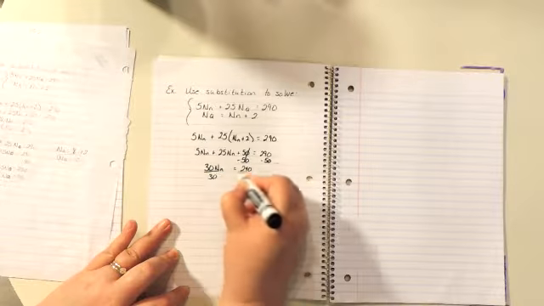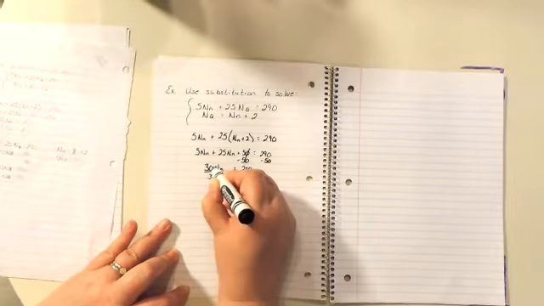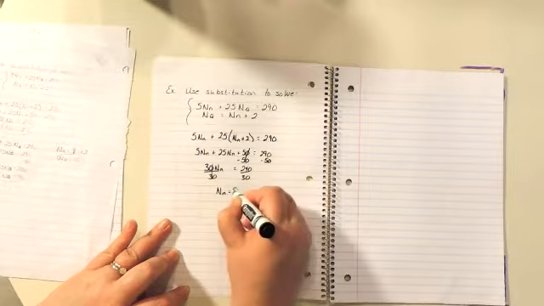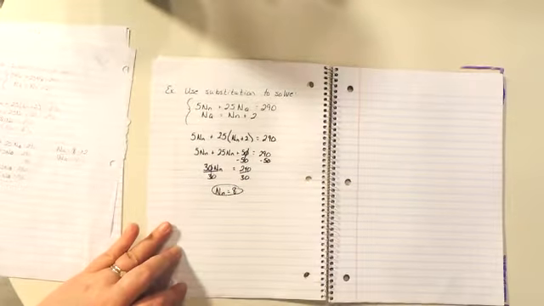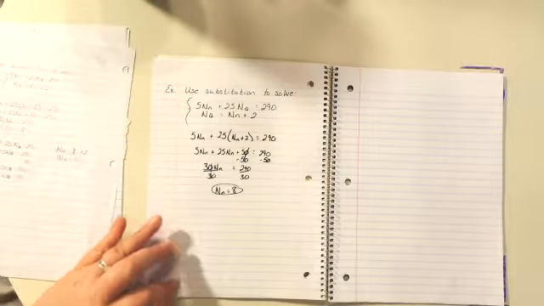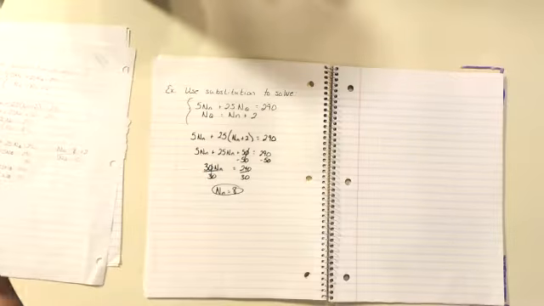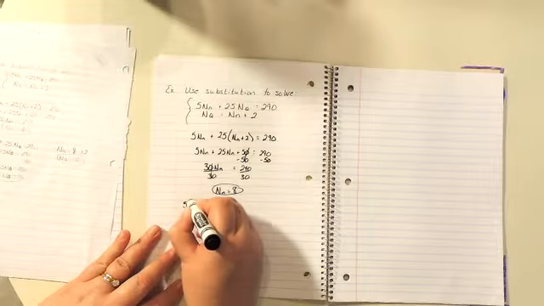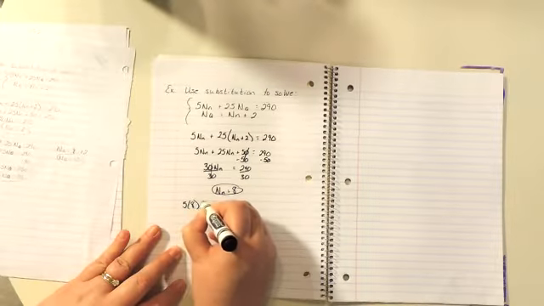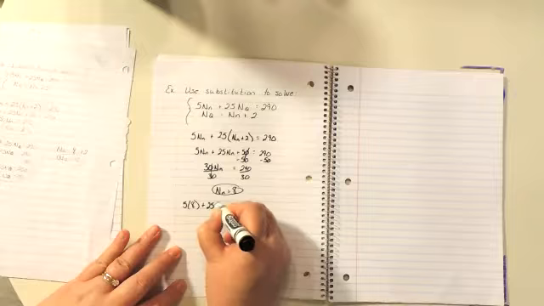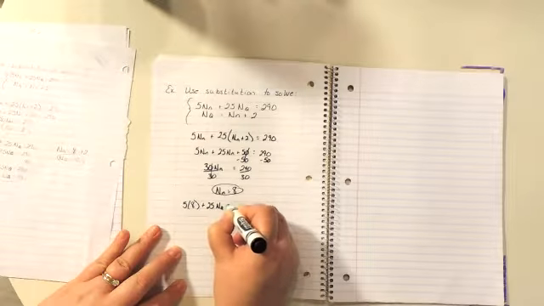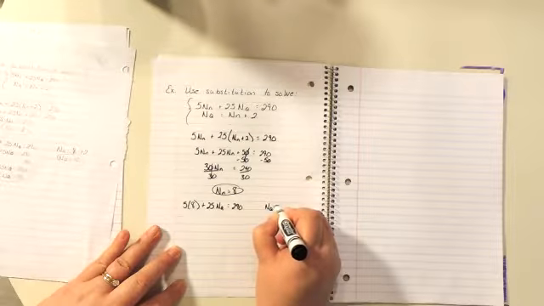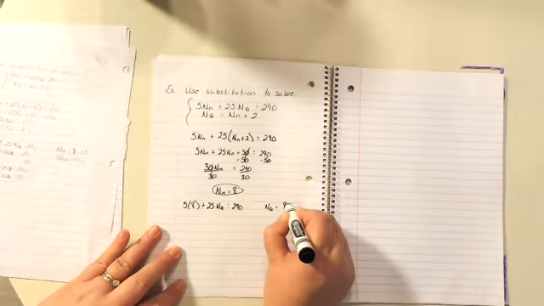Divide both sides by 30, and the number of nickels equals 8. Okay, now we're going to substitute this into both of the equations to check. So we have 5 times the number of nickels, which is 8, plus 25 times the number of quarters equals 290, and the number of quarters equals the number of nickels plus 2.